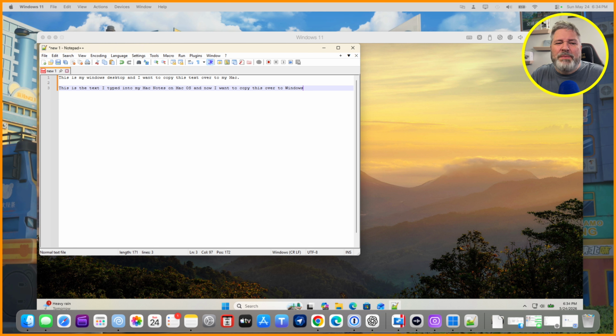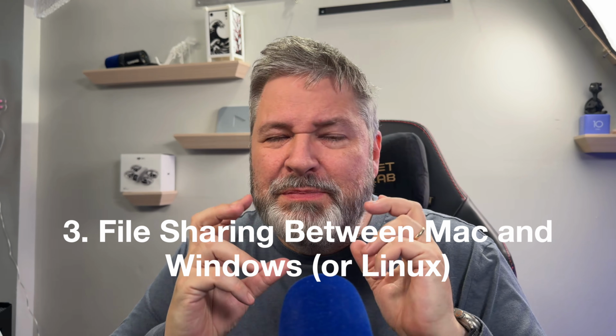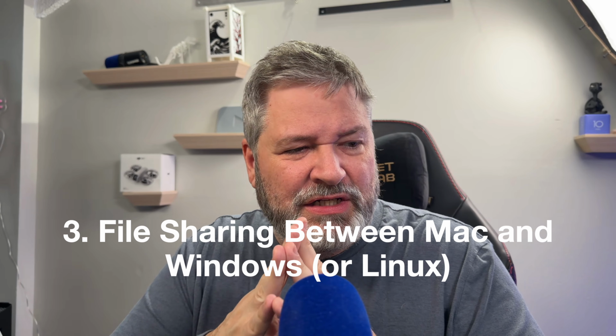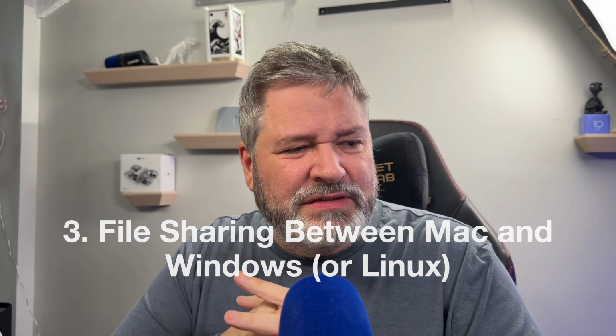See, how this works is Parallels has a shared clipboard. And that clipboard allows you to copy things back and forth. And it's on by default. So we're halfway there. Tip number 3 is where people get frustrated. It's because file sharing doesn't work the way they expect. And yes, that is a royal pain.